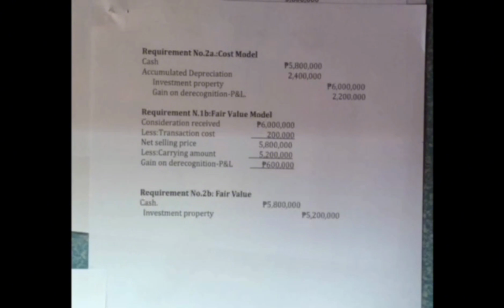Last is the requirement number 2B, fair value. The journal entry would be debit cash for 5,800,000 pesos, then credit on investment property for 5,200,000 pesos.